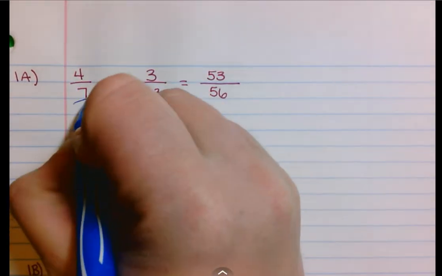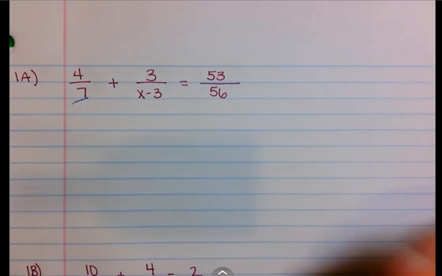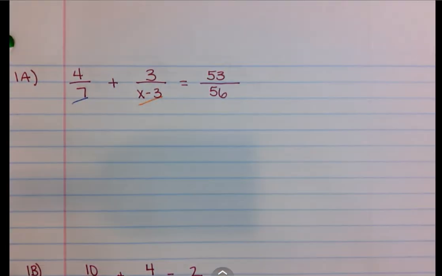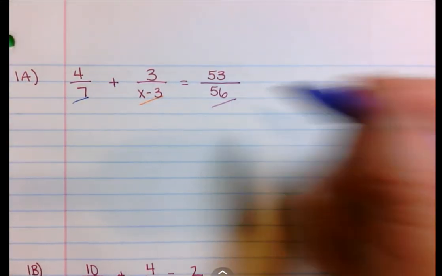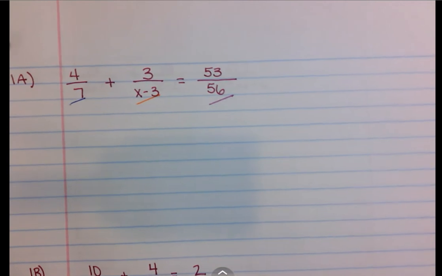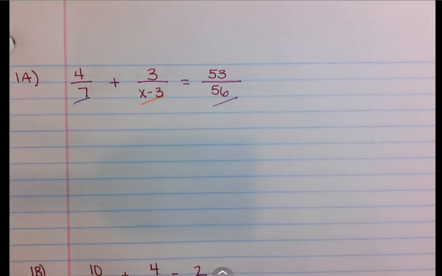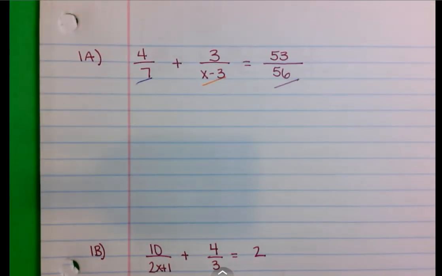So I'm going to go left, middle, right, fractions. Sorry, my nose is running. Allergies are killing me.